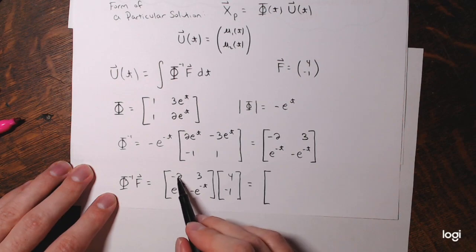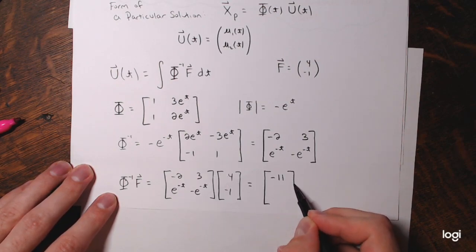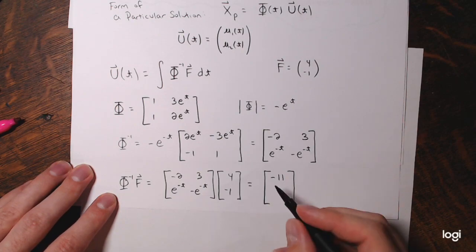It'd be negative 8 plus negative 3 is negative 11 for the first row. Then I have 4 e to the negative t plus 1 e to the negative t, that'd be 5 e to the negative t.